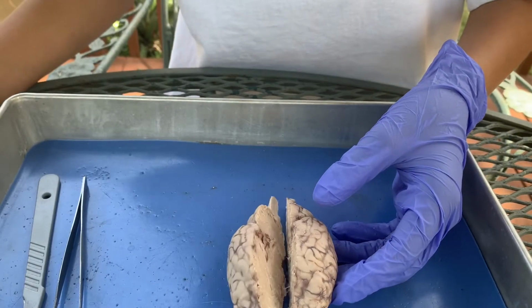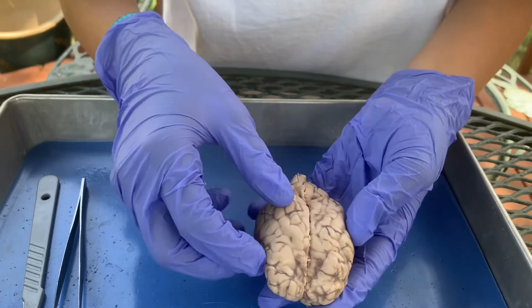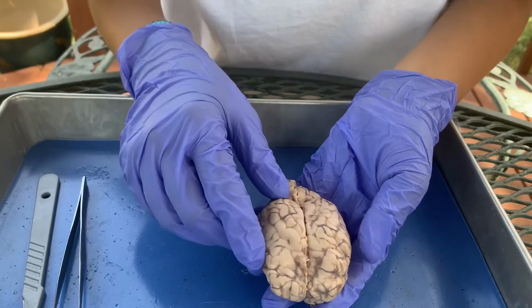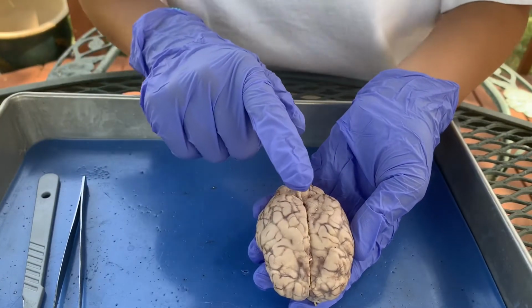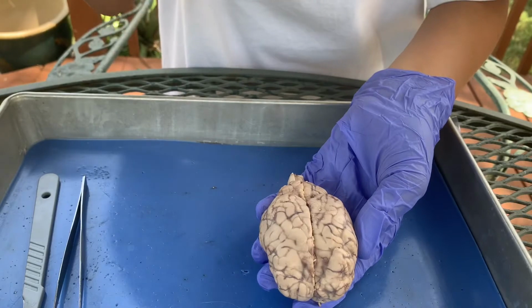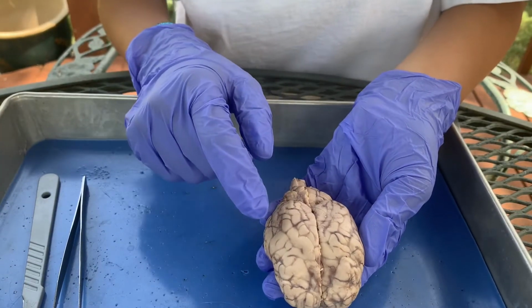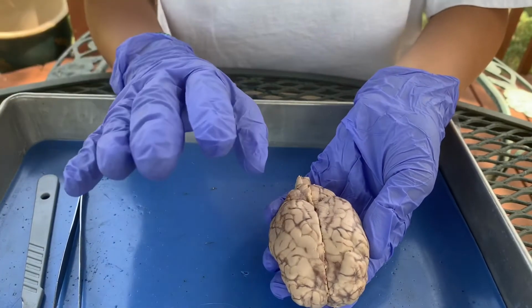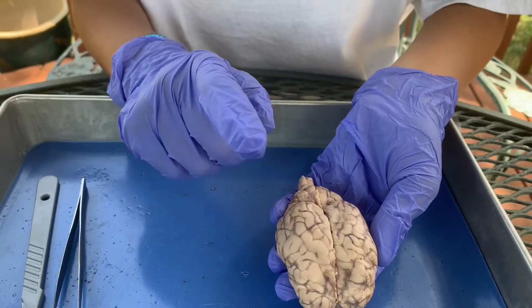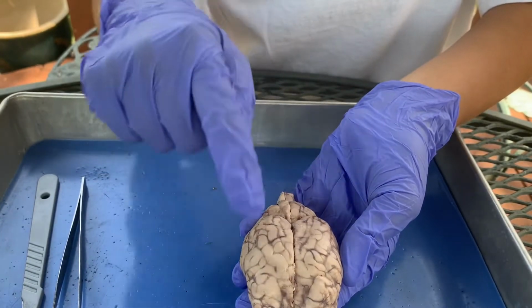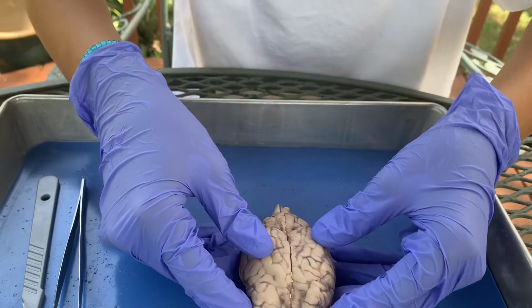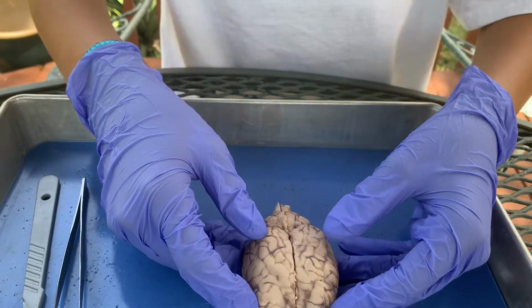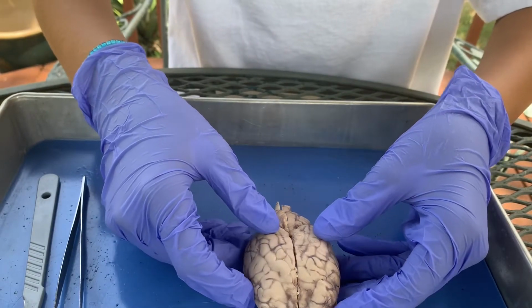shows you the cerebrum. On the surface, you can see these ridges and grooves, the ups and downs. The ridges are called the gyri, and the shallow grooves are called the sulci. I hope I pronounced that right. The deepest grooves are called fissures. Even before you make a cut, you can see a longitudinal fissure right here, separating the cerebrum into the left and right cerebral hemispheres.